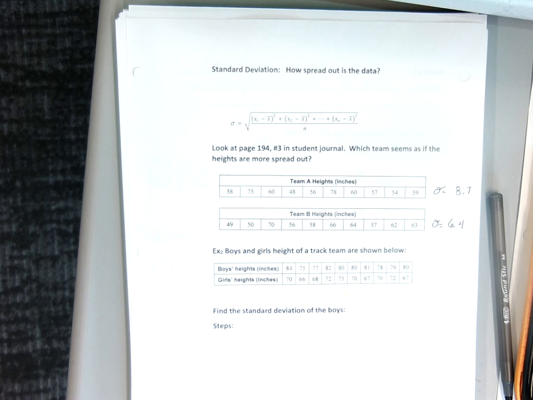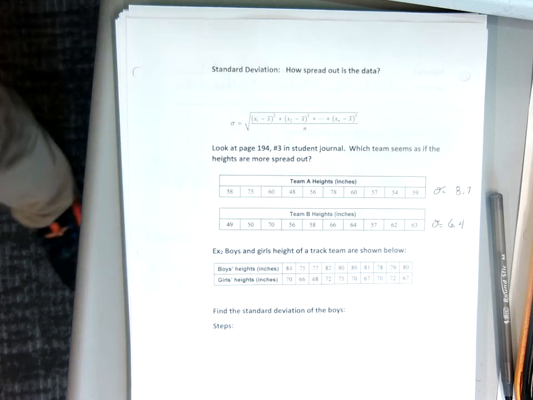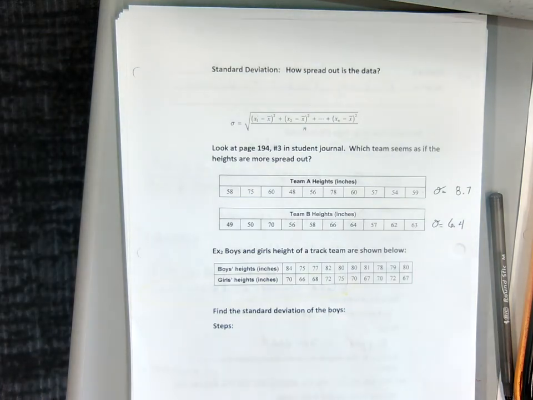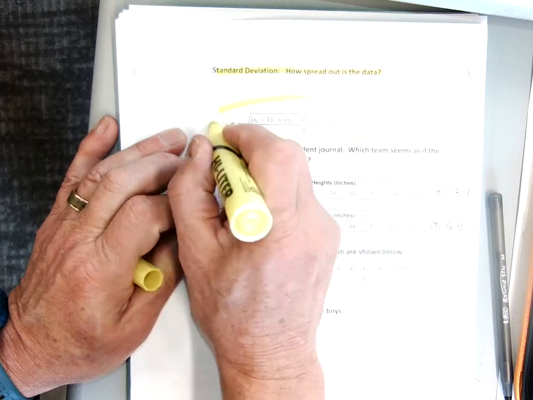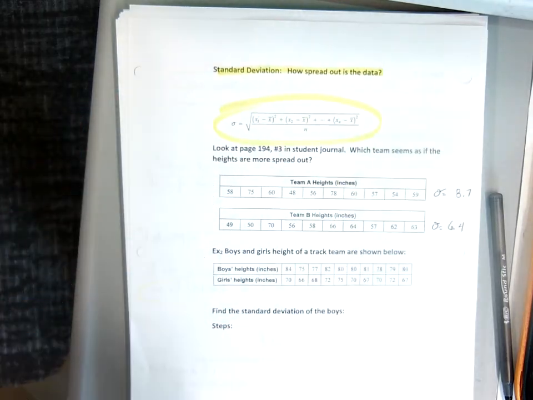So, luckily we have technology. We are not going to do standard deviation by its formula, but I'll talk about the formula, okay? That formula is terrifying, and it can be done by hand. Here's the formula for standard deviation: how spread out is the data. There's the formula, okay? Now it's a pretty brutal formula.